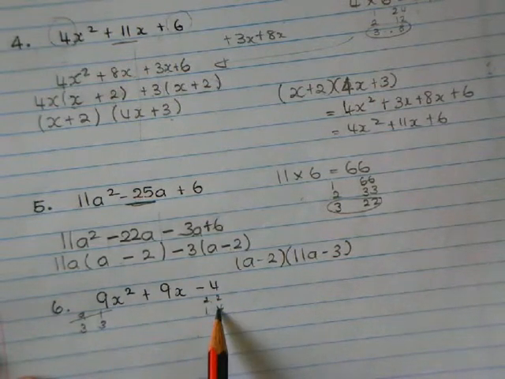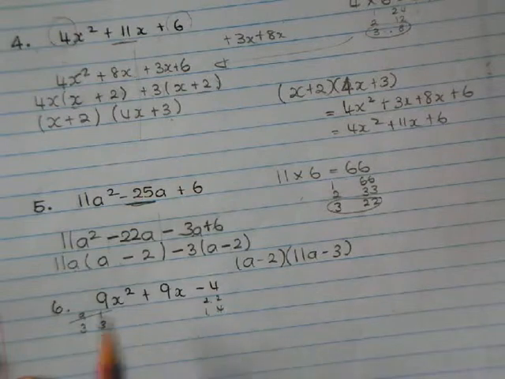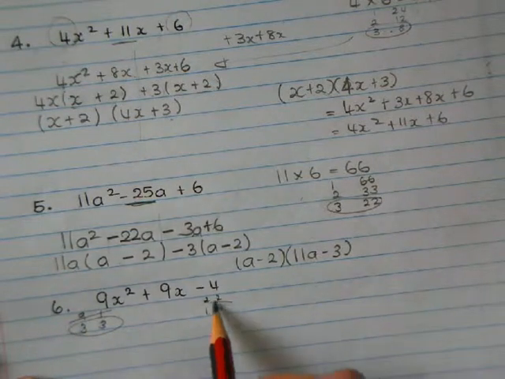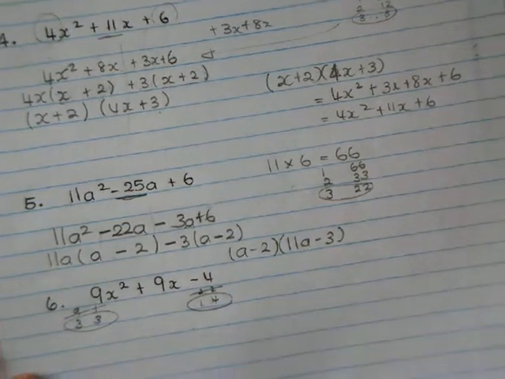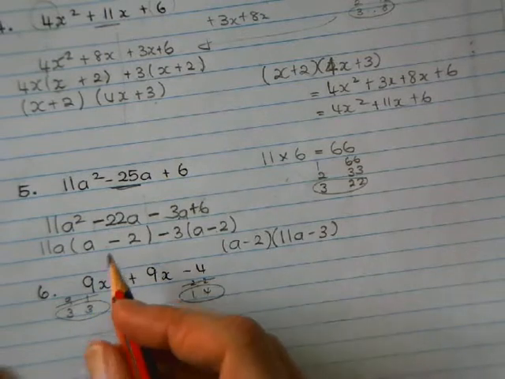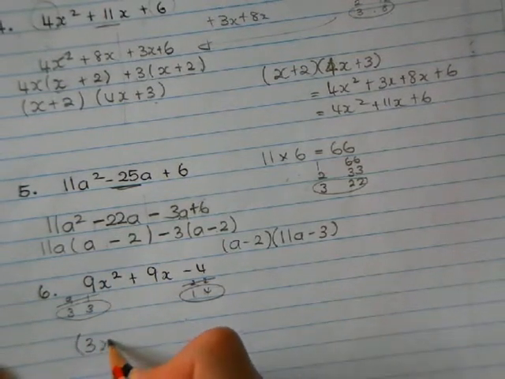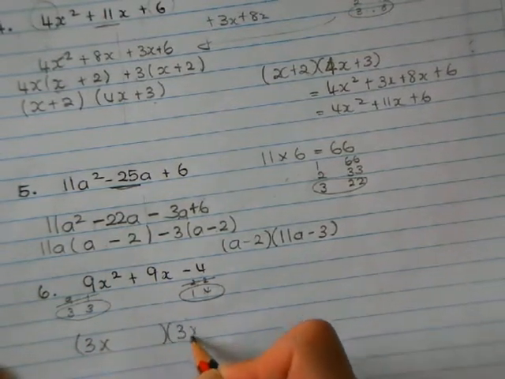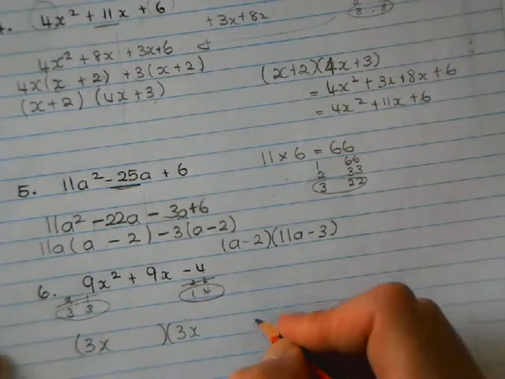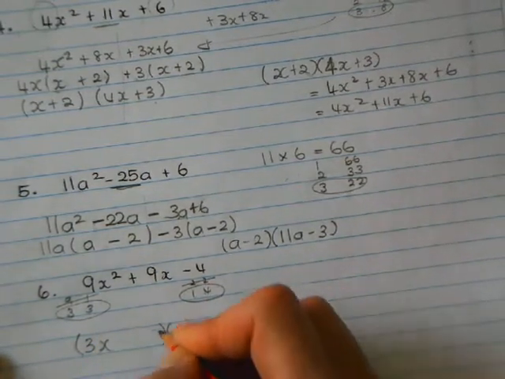So I know involving 9 is not going to help me. I'm aiming for a number 9 here. 3 2s are 6. That's not going to help me. 3 1s are 3. 3 4s are 12. 3 and 12 has a difference of 9. So those two combined can give me 9.